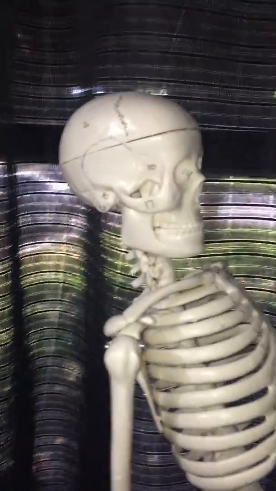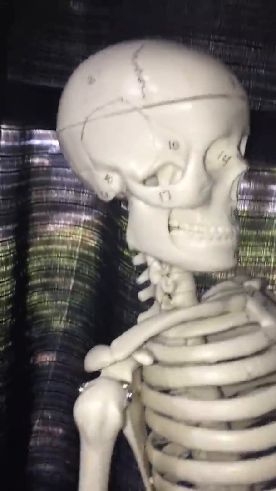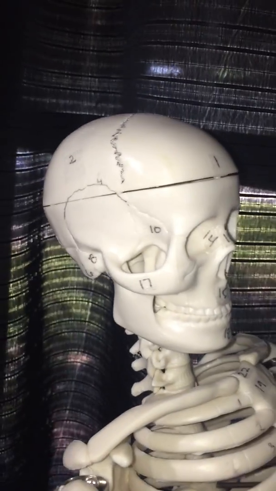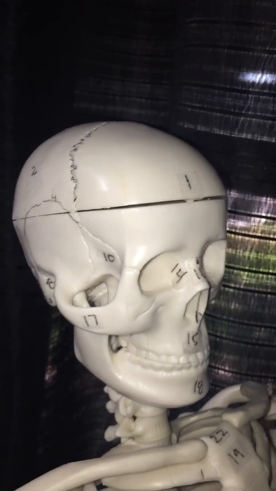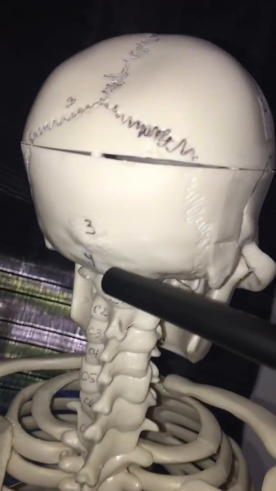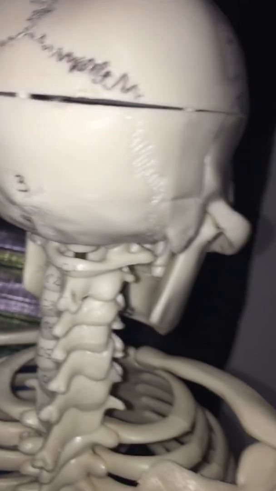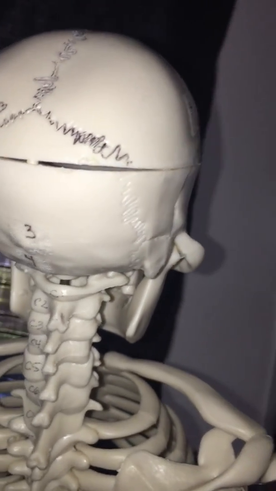First, we're going to start with the skull here. And we're going to show you the frontal bone located here. The parietal bones, which are located on each side of the skull. And the occipital bone here. And the external occipital protuberance, which is a little landmark at the base of the skull, located here, and what the trapezius muscle attaches to.